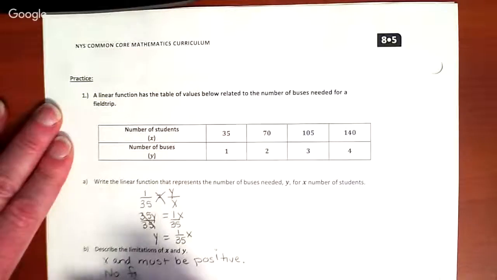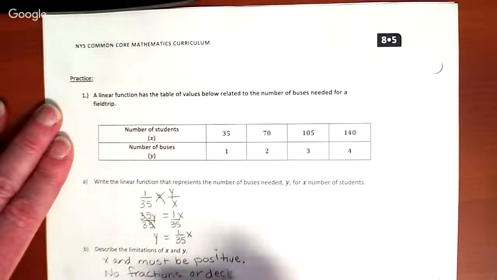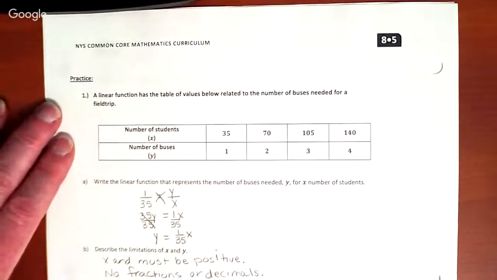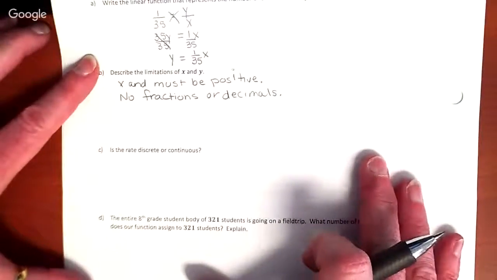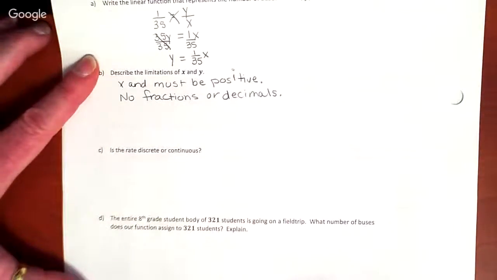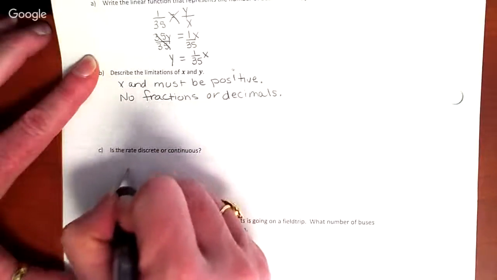No fractions or decimals. Is the rate discrete or continuous? It is discrete.